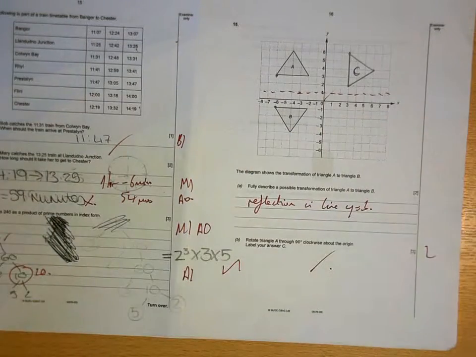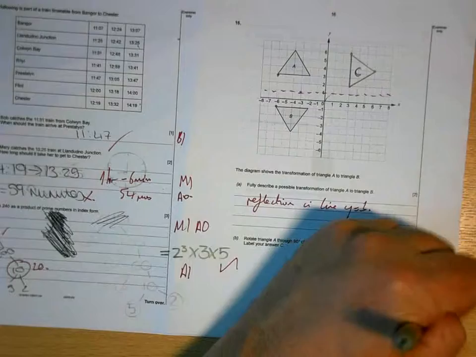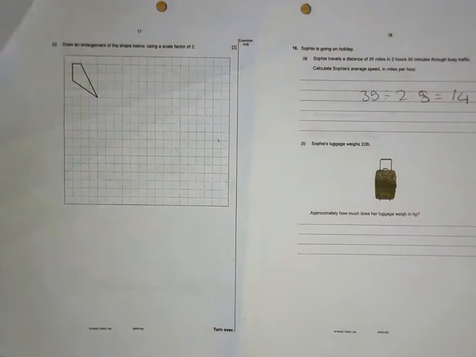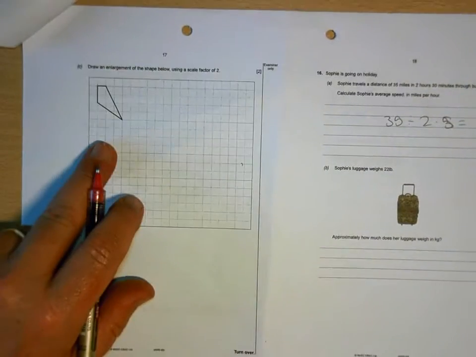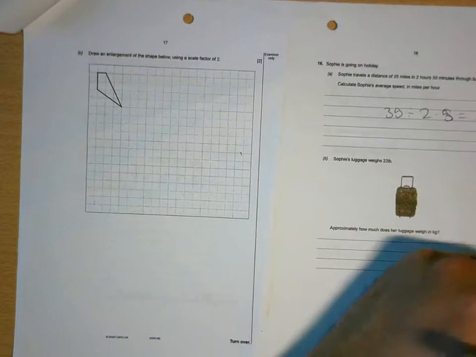So 2 marks for your rotation. 1, 2, 3, 4, 6 on that page. Have a look at the video clip for that. That should be straightforward enough for you. That's good.